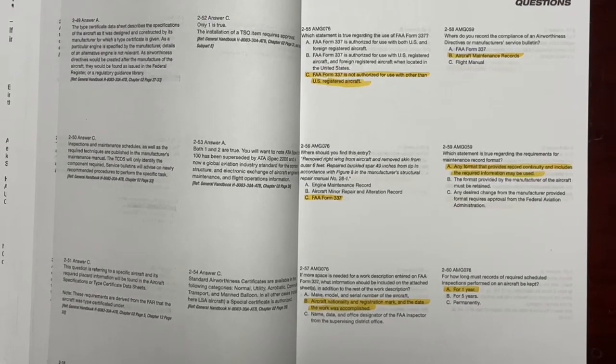Question 257. If more space is needed for a work description entered on FAA Form 337, what information should be included on the attached sheets, in addition to the rest of the work description? A, make, model, and serial number of the aircraft. B, aircraft nationality and registration mark, and the date the work was accomplished. Or C, name, date, and office designator of the FAA inspector from the supervising district office. Correct answer is B, aircraft nationality and registration mark, and the date of the work accomplished.